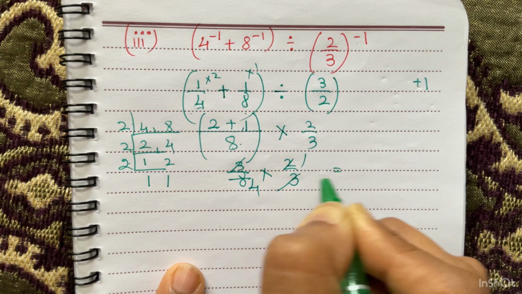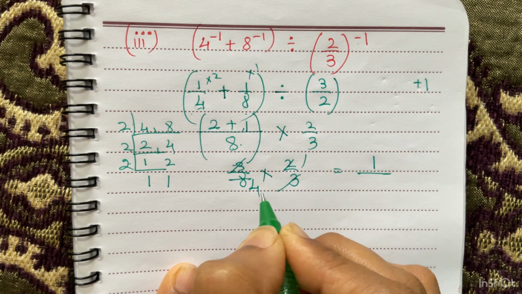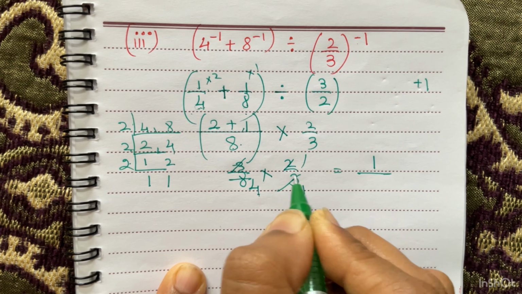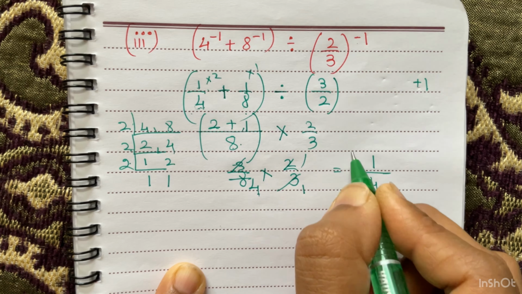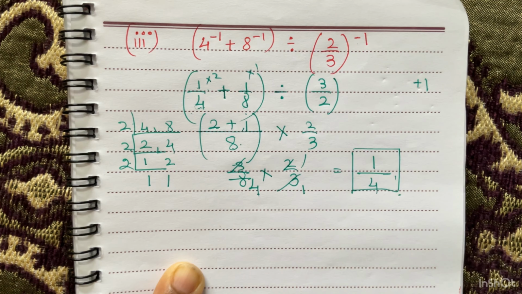So what is left in the numerator? 1 into 1, 1, and at the denominator 4 into 1 here. 3 3s get cancelled. Now 4 into 1 is 4. So the answer we found is 1 by 4 here.